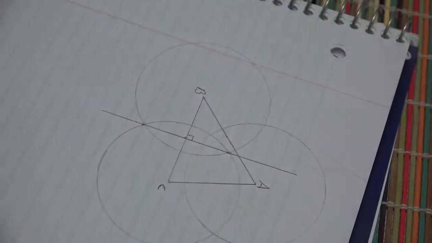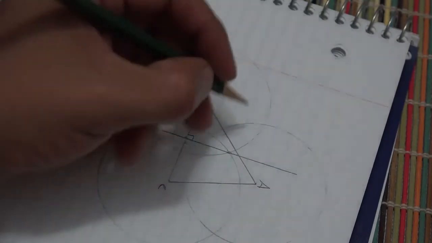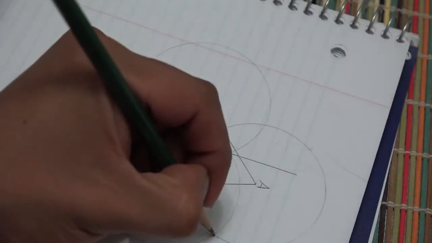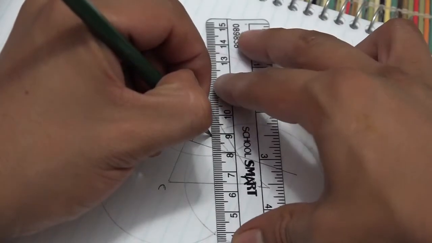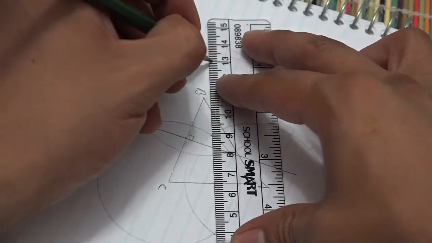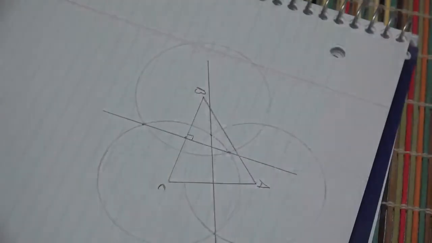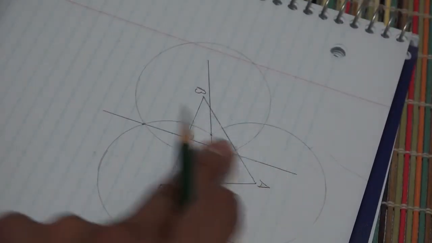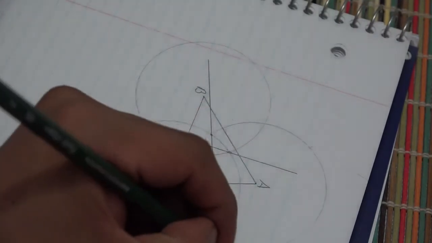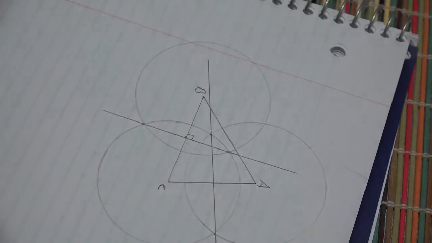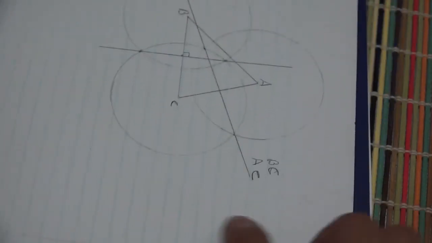See that? Now, I got this point and I got this point right here. Well, all I gotta do now is just connect the points. See that? I connect the points. So I have this perpendicular bisector and this other perpendicular bisector. What was that perpendicular bisector of? AC. So I did AC.